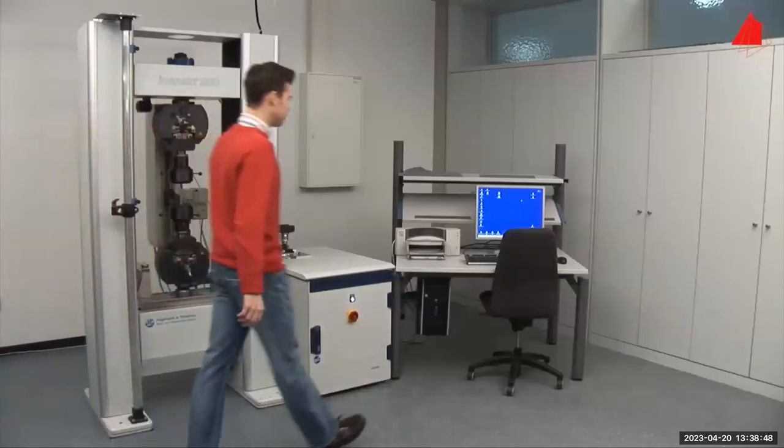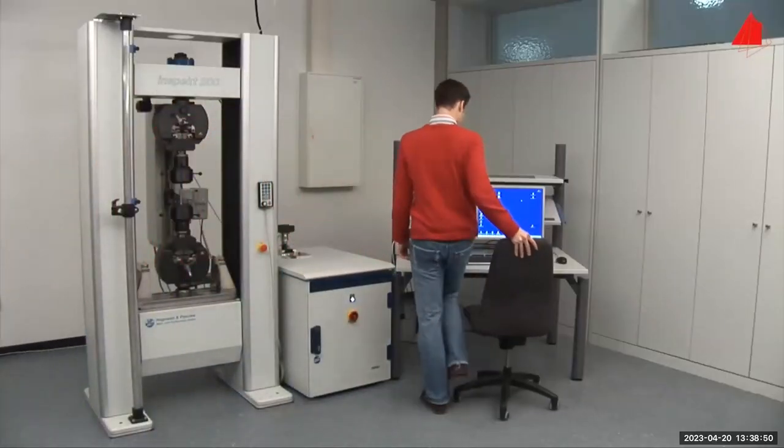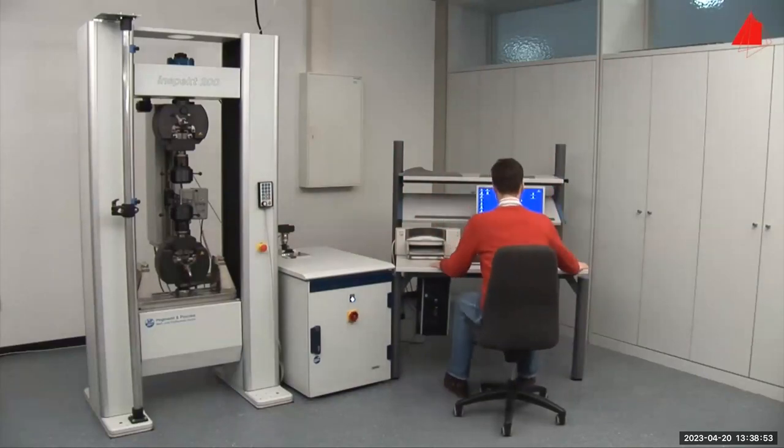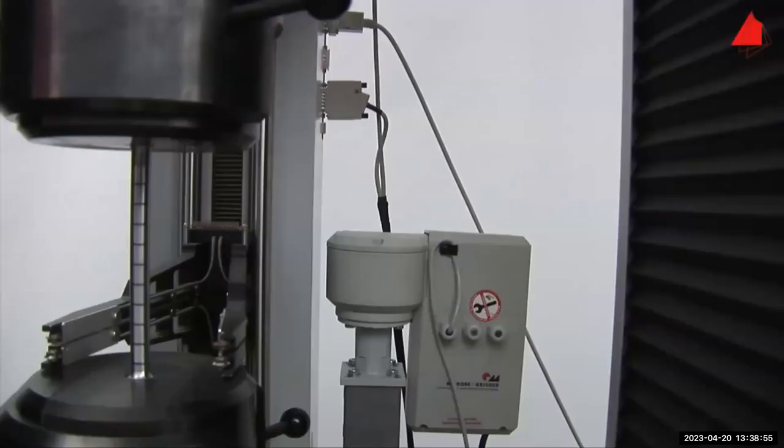We have a much smaller one. Then he selects all necessary testing parameters on the control computer. That's just measuring the information, right? Because the machine will do the load.